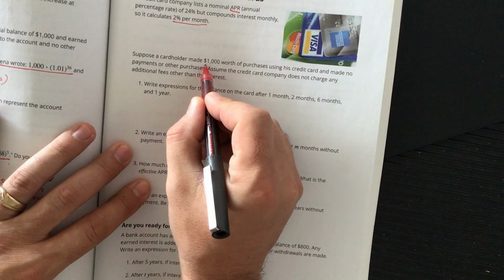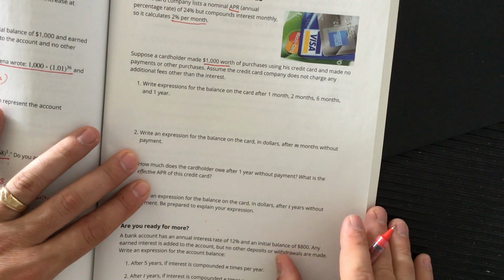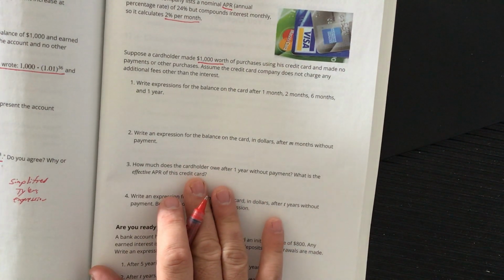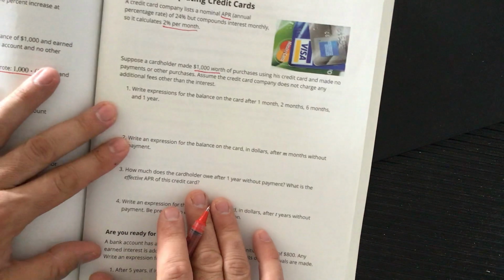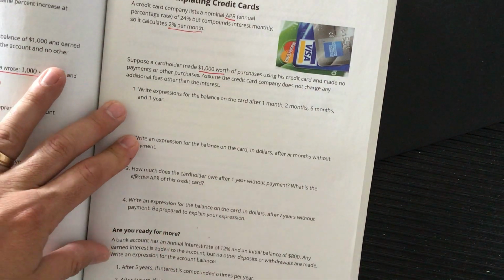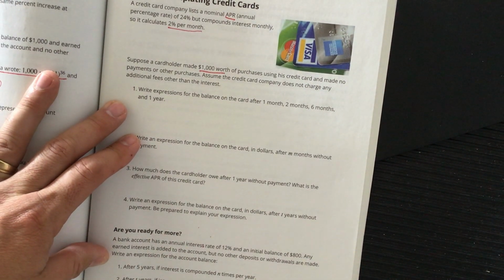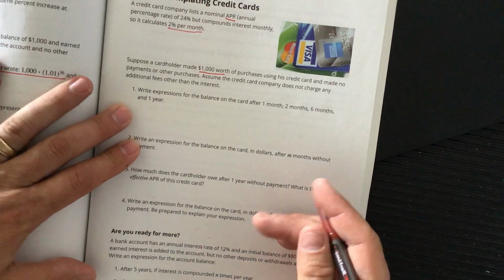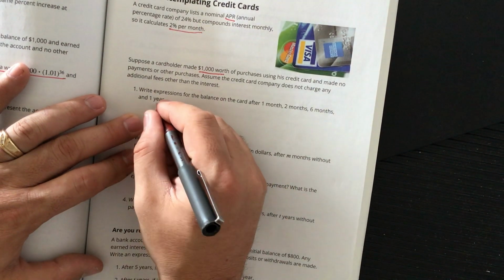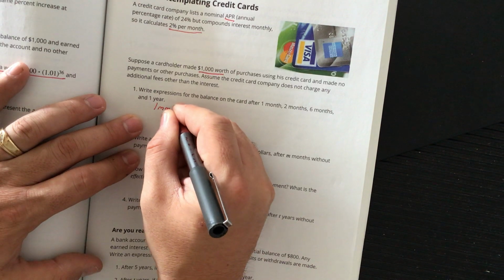So this card holder, again, I'm just going to underline things that are important here. $1,000. And it wants to know how much I would have to pay after a month, 2 months, 6 months, and a year. So it does say write the expressions. We're going to do that.